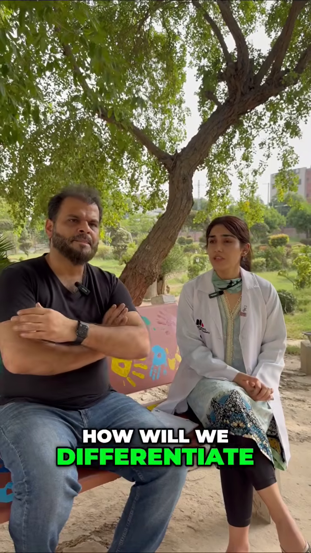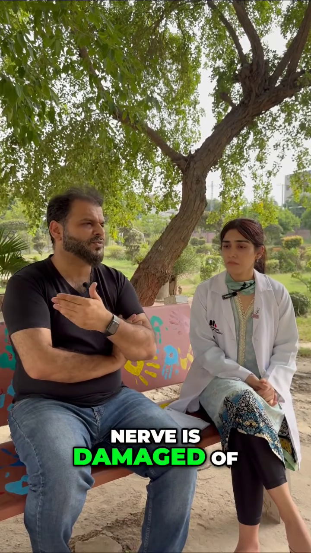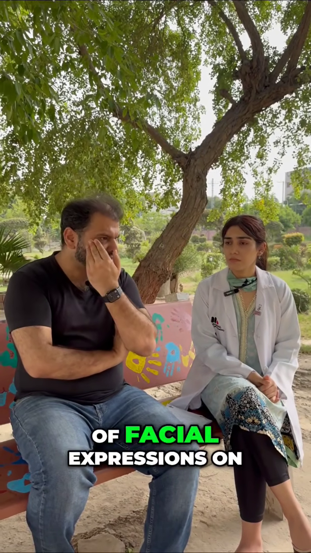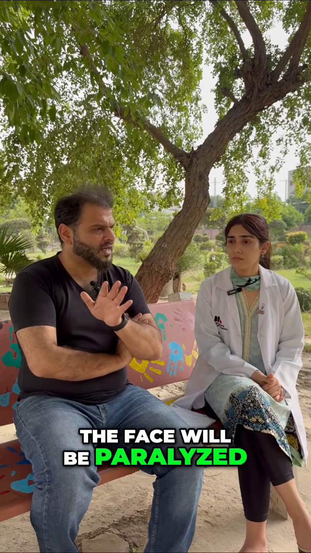Sir, how will we differentiate it in the case of facial nerve? Okay, look, in the case of facial nerve, first we go to the lower motor neuron. It's very simple. If the lower motor neuron or the facial nerve is damaged on one side, all of the muscles of facial expression on the same side of the face will be paralyzed straight away, upper half of the face as well as lower half.